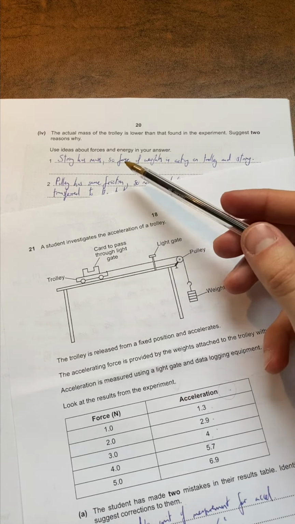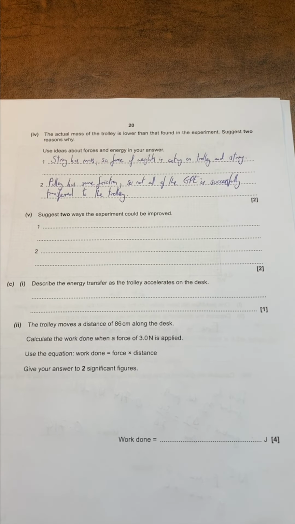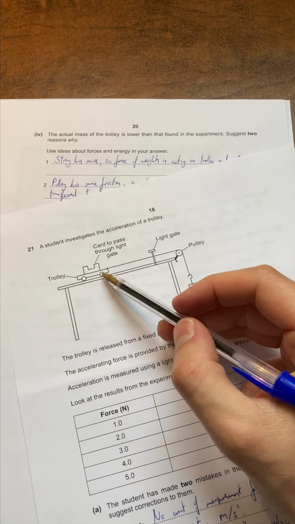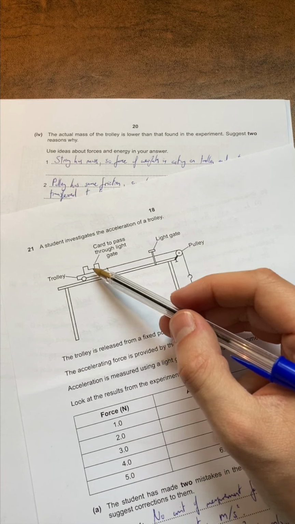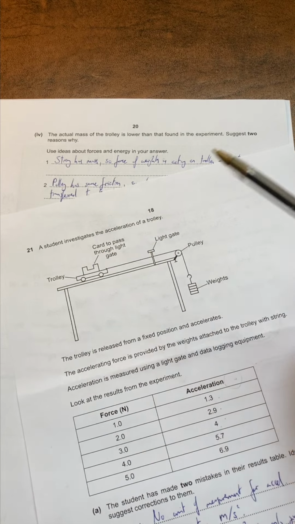So we could talk about how our mass, which we got from the gradient of the graph, relies on having accurate acceleration and force measurements. So if we don't have accurate velocity measurements by not measuring the light gate card accurately, we're not going to have an accurate mass at the end.